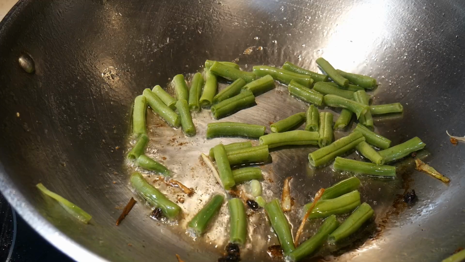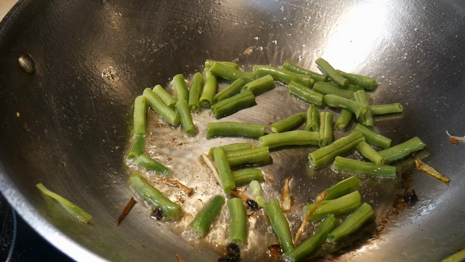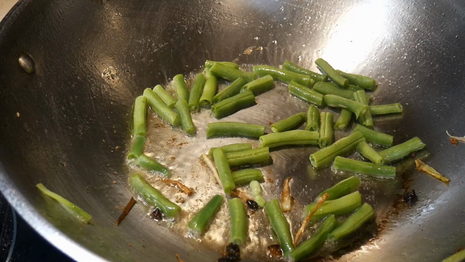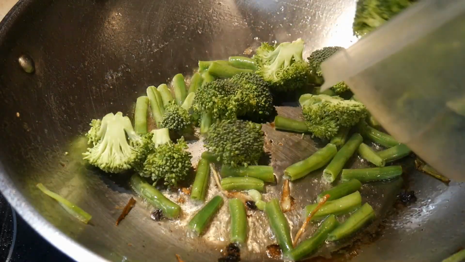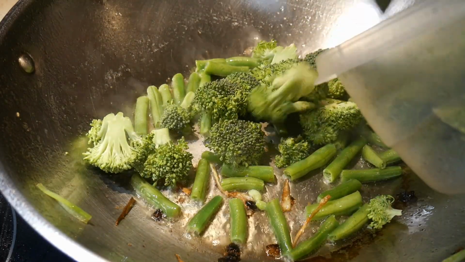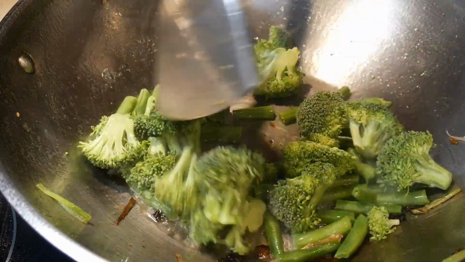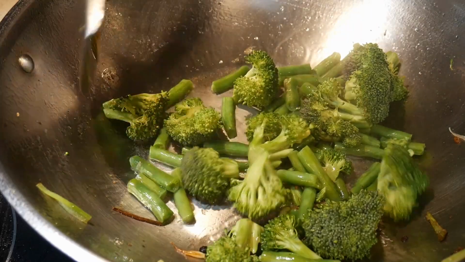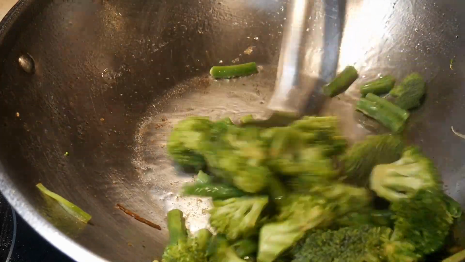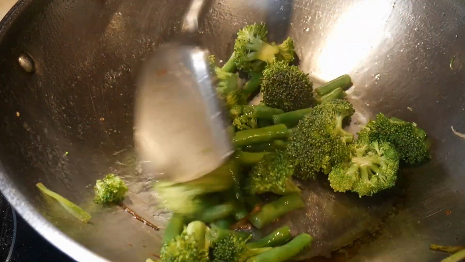So for this template, I'm going to start out with some fresh green beans, which I happen to have in my advanced prepping. And I'm also going to add some broccoli. As you notice, I add the green beans and the broccoli as the first ingredients to the wok because it takes longer to cook these 2 ingredients to the texture that I want.